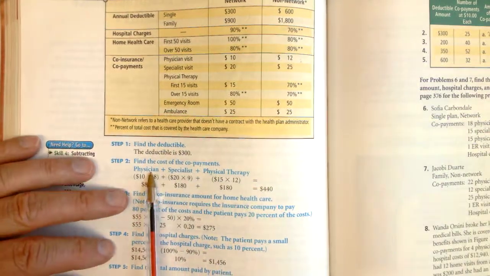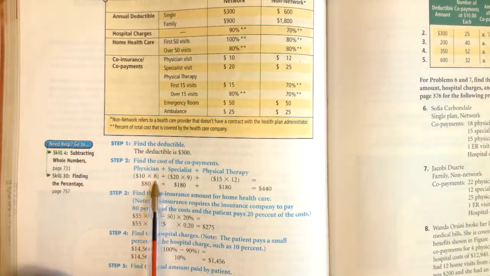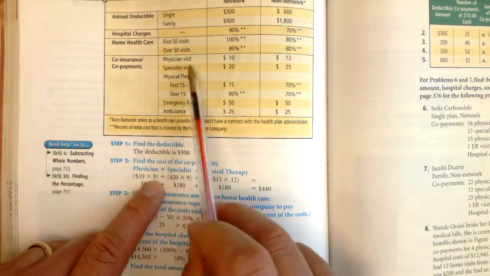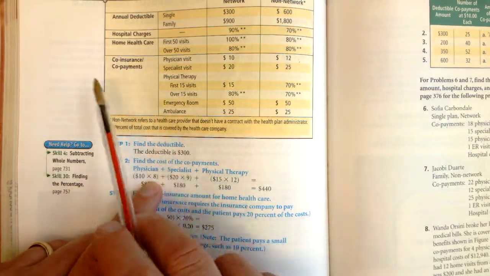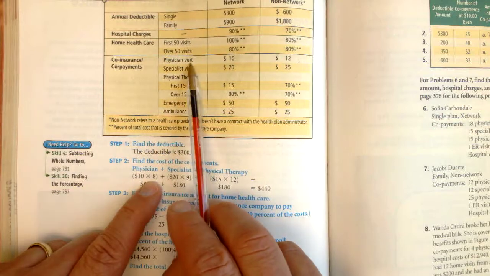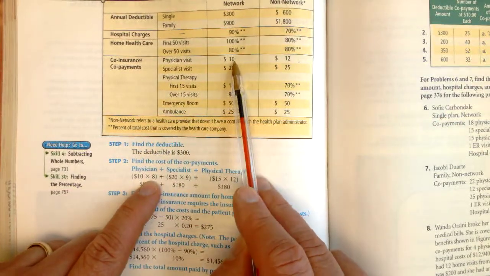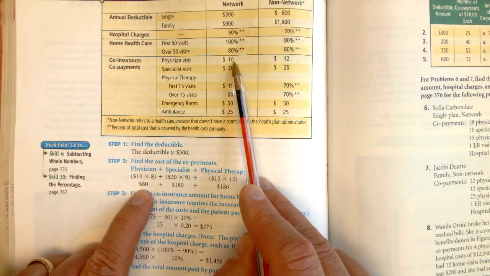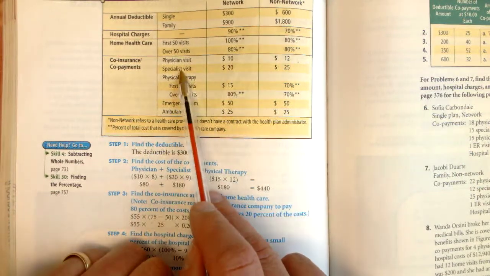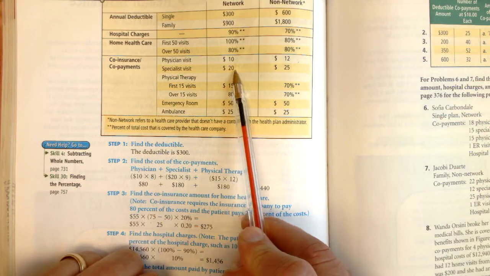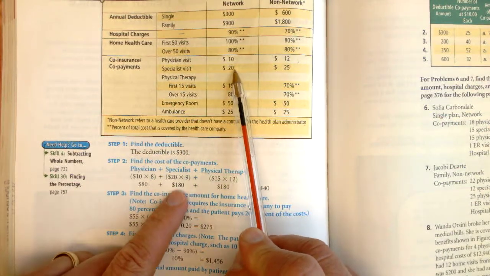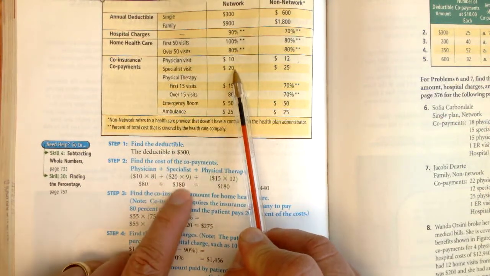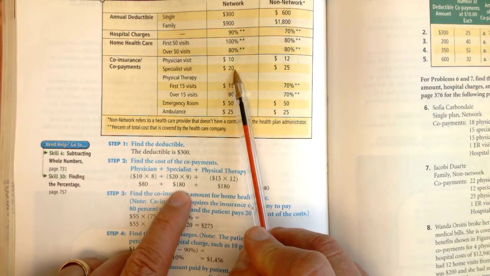So first with the physician's visit, she visited her doctor 8 times. And if we go up here to physician's visits, right here, she's going to pay $10 for each physician's visit. She had 8 of those, so it's going to cost her $80. For the specialist, if you come down here to specialist, she had to pay $20 copayment every time she visited the specialist. She made 9 of those trips. 20 times 9 is $180.